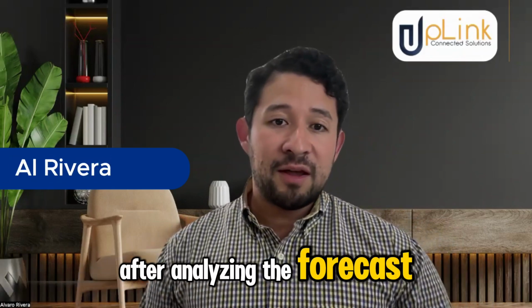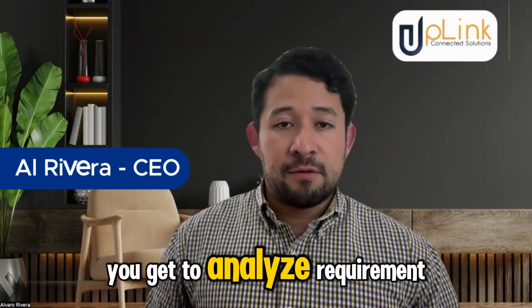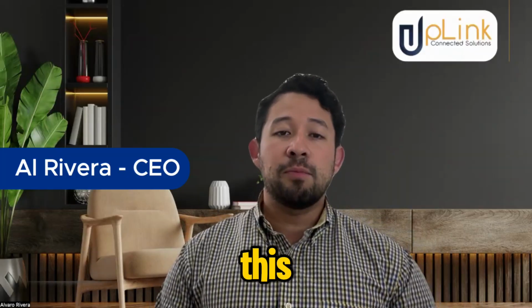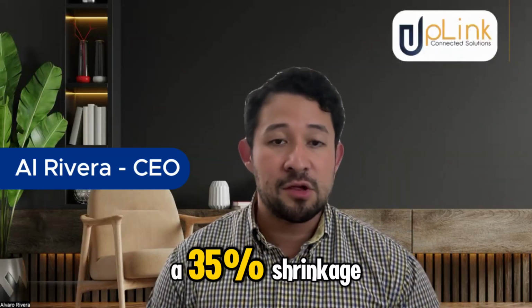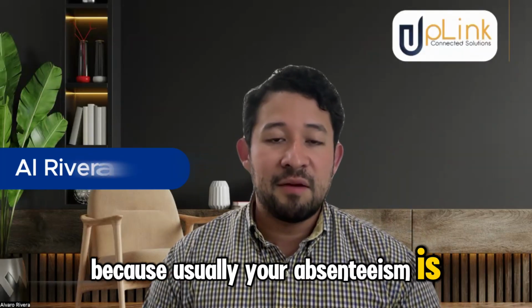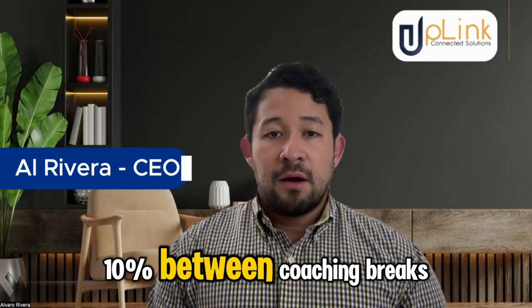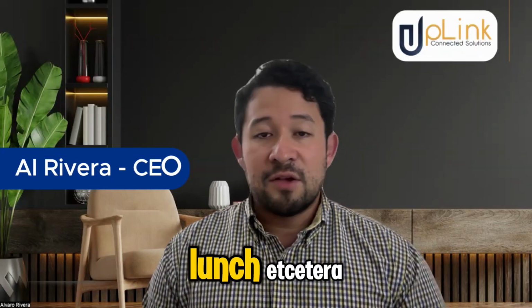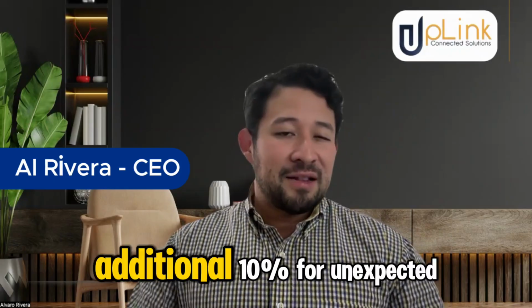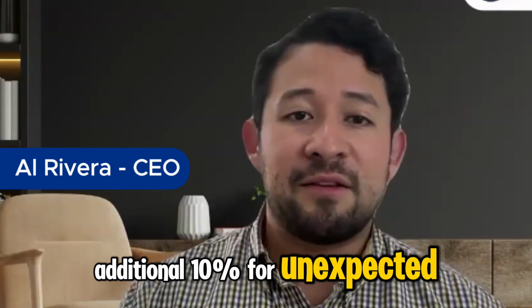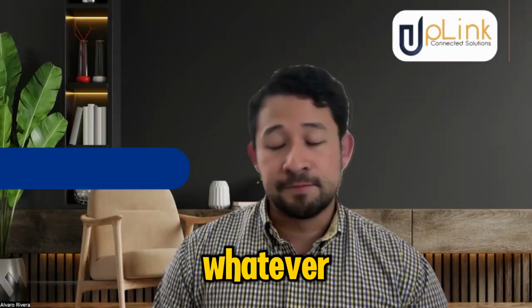After analyzing the forecast, you get to analyze requirement calculations. And how do you do this? Let's say you plan for a 35% shrinkage, because usually your absenteeism is 15%, and then you have around 10% between coaching, breaks, lunch, etc. And then you have an additional 10% for unexpected situations like system issues or whatever.